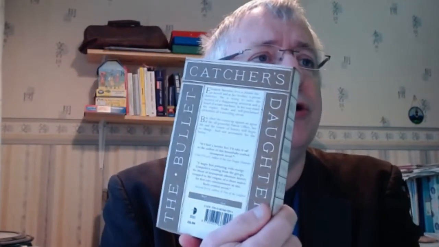There is also extra bits of text on the front and on the back. I'm not going to go into those now. We'll have a look at those perhaps in another video. But you can see that it is doing that. And the title, The Bullet Catcher's Daughter, again is implying a kind of story, that there are questions raised by that, which is implying a story that may be within the book. So it's doing all these various things.